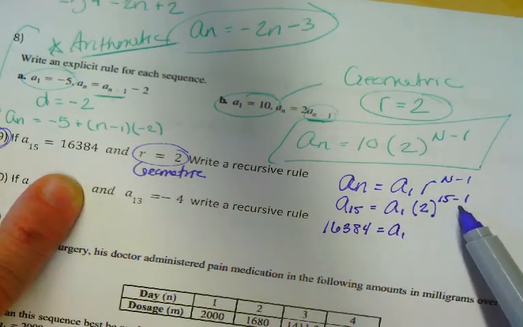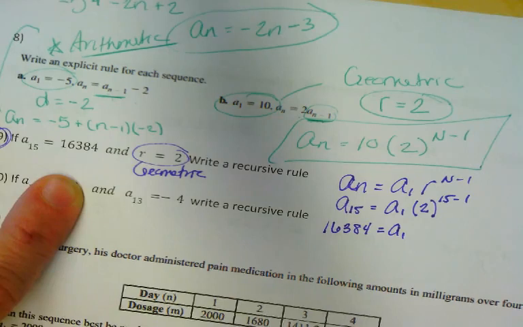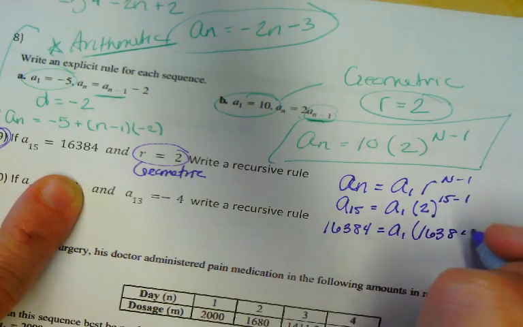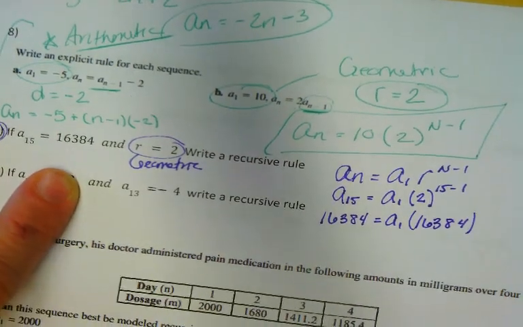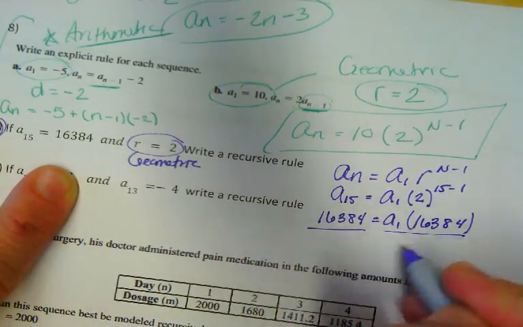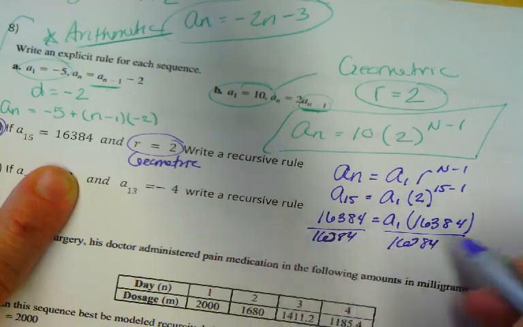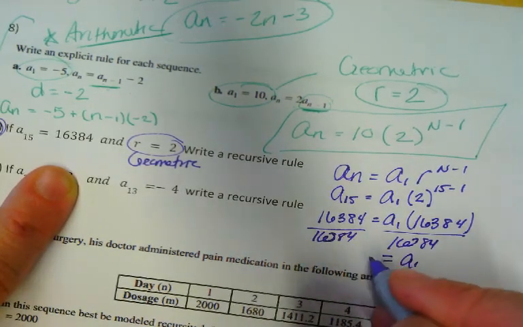What am I going to type in my calculator here? 2 to the 14th. I don't know that one off the top of my head. 2 to the 14th is, oh, that's nice, 16384. And then to solve for a sub 1, I'm just going to divide over 16384. And a sub 1 is just equal to 1.